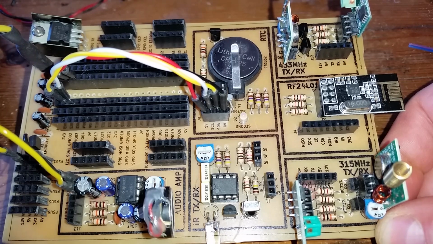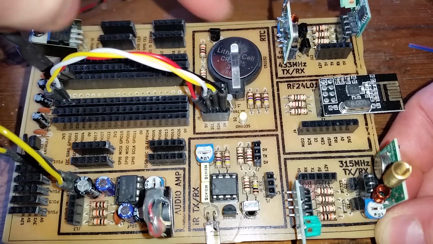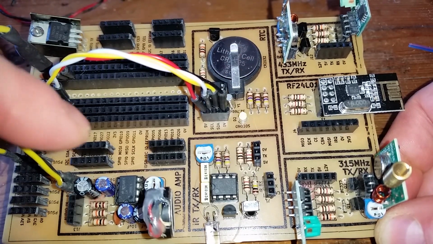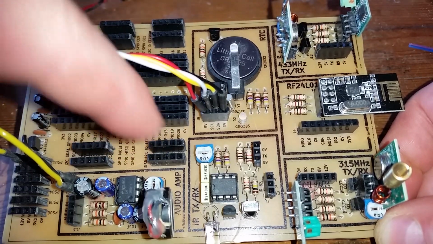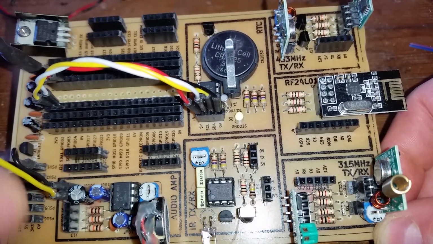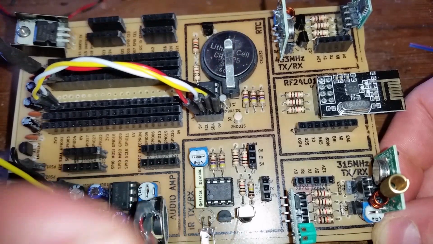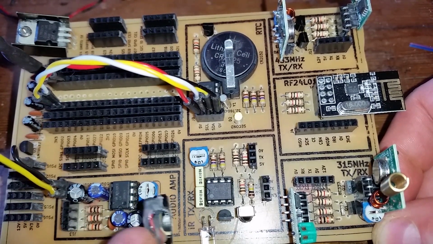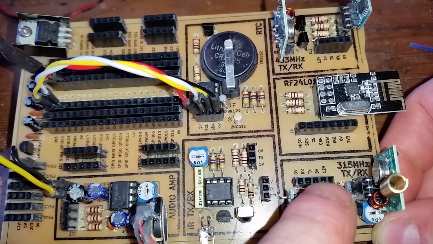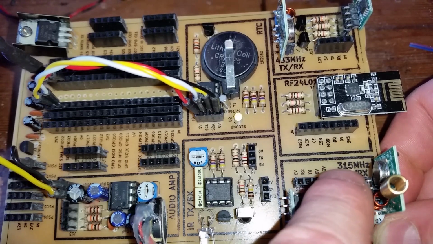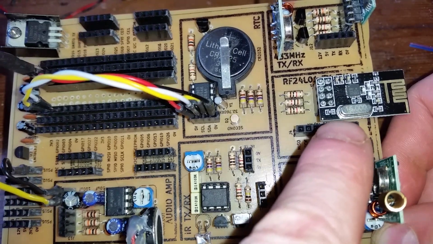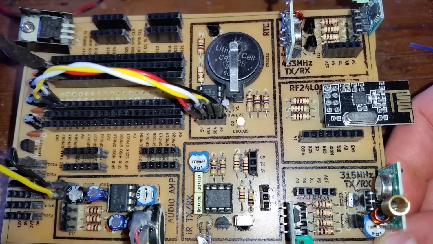In this video, I'm going to talk about using Python to control this little bit of circuit here, which is a real-time clock. So I put together this circuit board because I wanted to have little emblems next to the GPIO connectors from the Raspberry Pi. And I thought, well, rather than just make a little circuit board like that, why not add some extra circuit boards around it? So I've got an audio amplifier here, infrared transmitter and receiver here, and some transmitter and receivers for 315 megahertz and 433 megahertz, and the RF24L01 transmitter and receiver, which is a microwave transmitter and receiver.